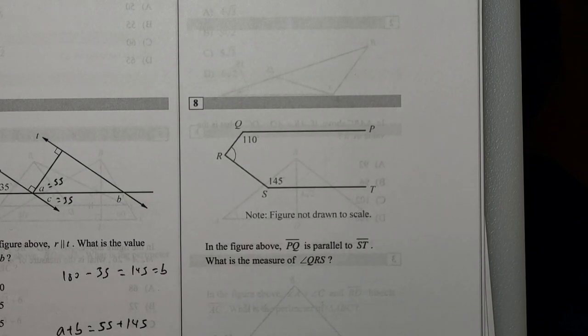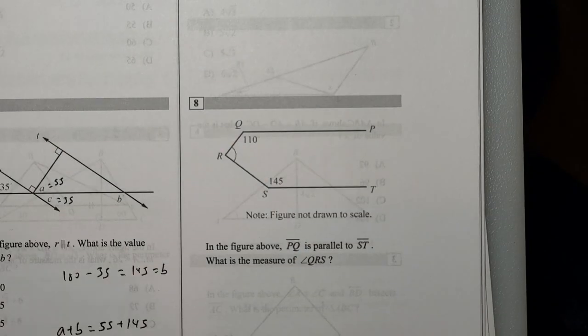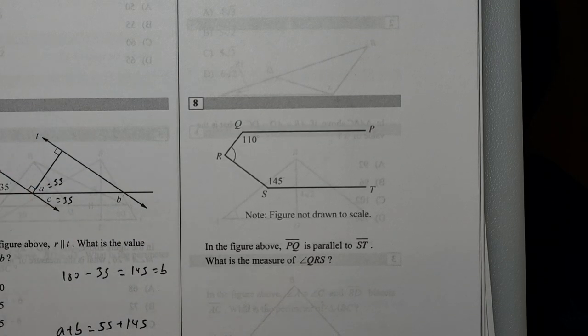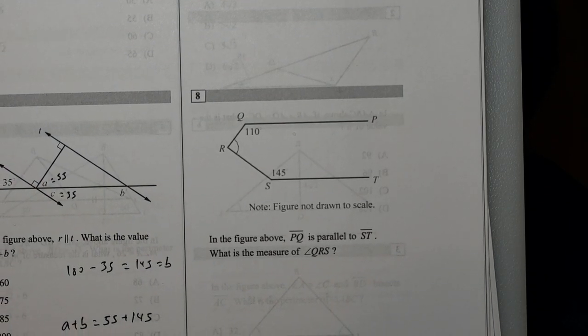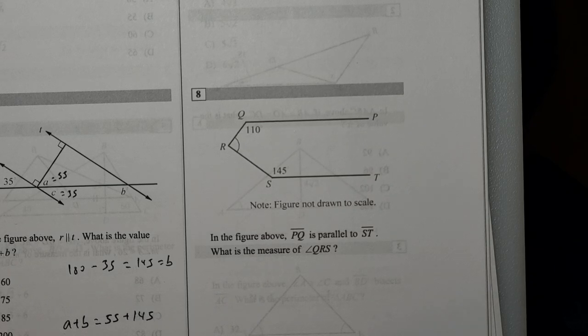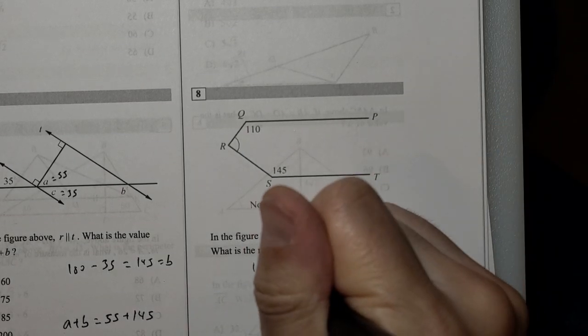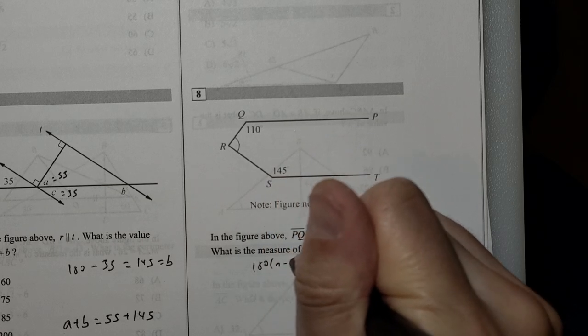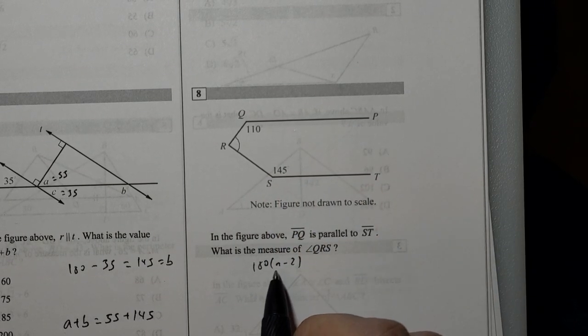Okay, here's an out-of-the-box way. It's kind of out of the box, and you might not know it yet if you're following this book section by section. But in geometry, you learn the sum of the interior angles of any polygon is 180 times n minus 2, where n is the number of sides.